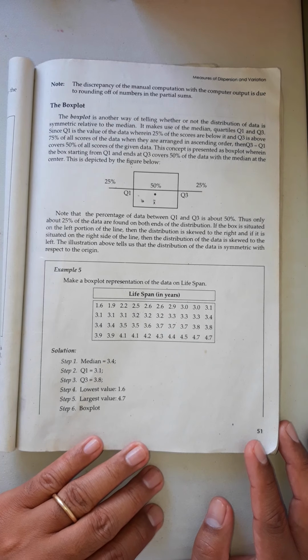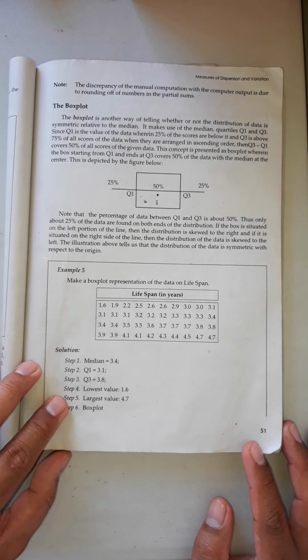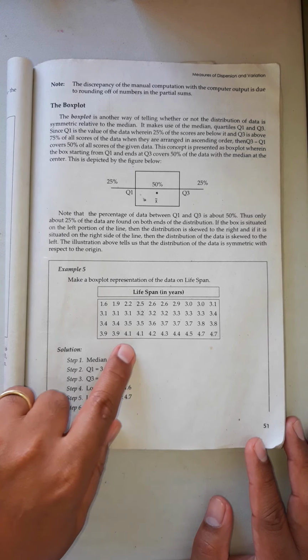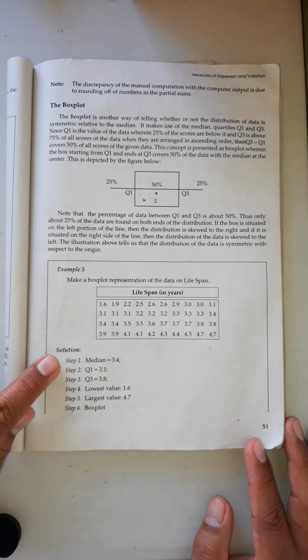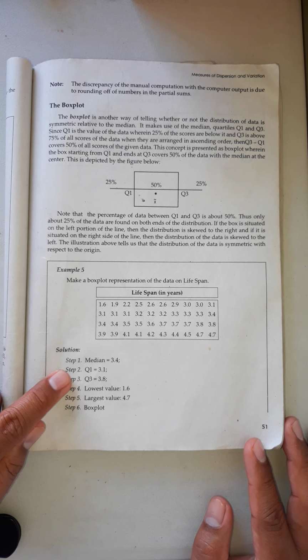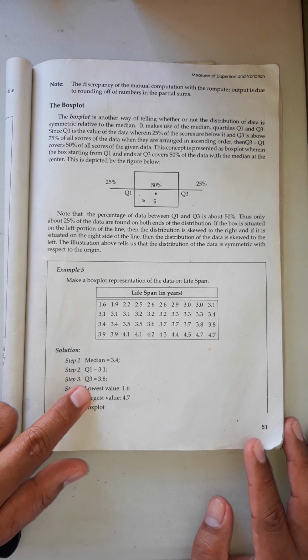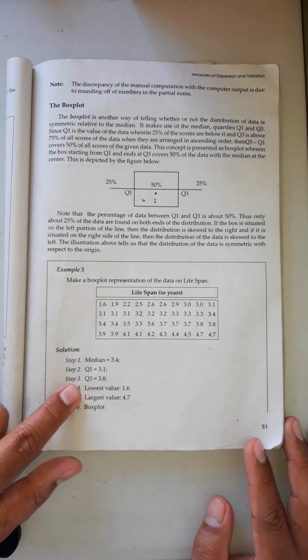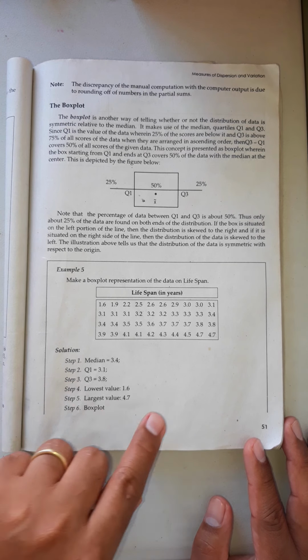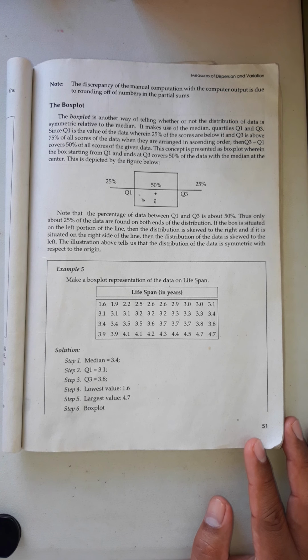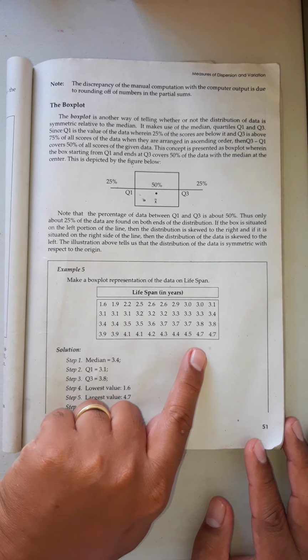So since we're here already, you have an example, number 5. Make a box plot representation of the data on lifespan. I think we did this earlier, no? So we already got the median 3.4, first quartile 3.1, third quartile 3.8. You already know Q3, no? 3 out of 4 times 40. What is that now? 30. Okay, so the 30th entry.